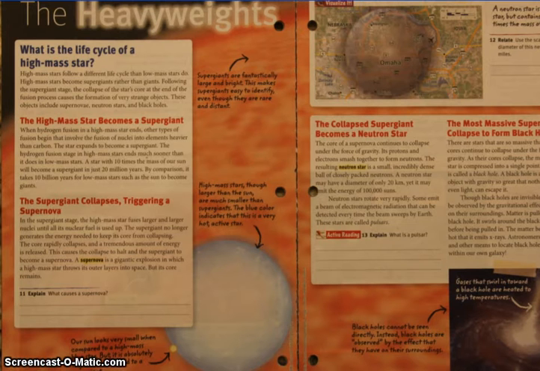Welcome to screencast number 3 for Unit 6, Lesson 3. And we are talking about high-mass stars. What is the life cycle of a high-mass star?